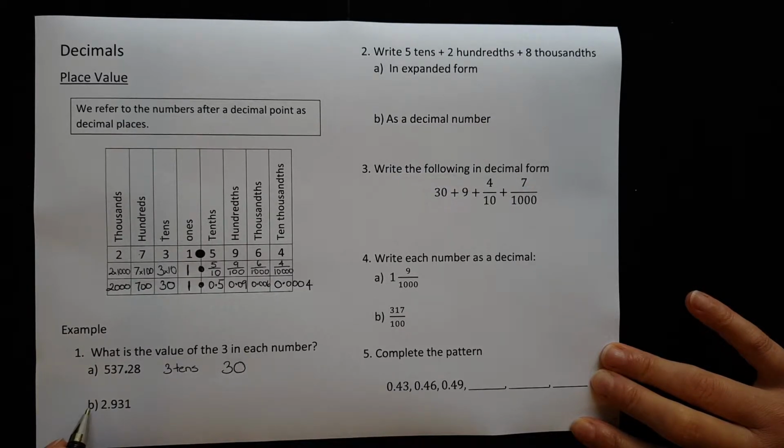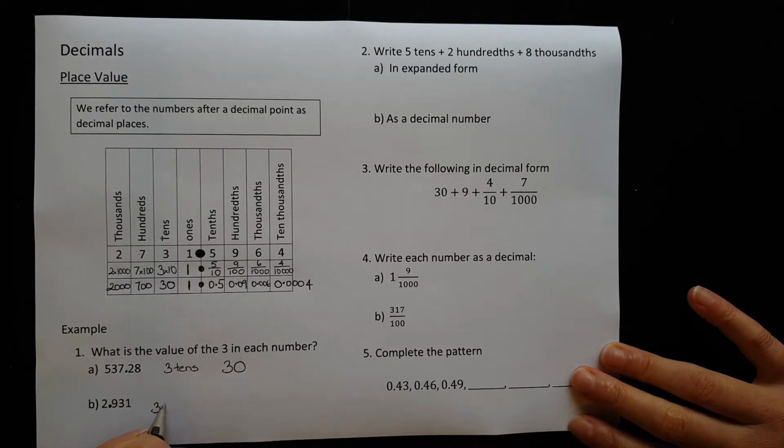For B, the value of the 3, here's my decimal point. This is the tenths. Hundredths. So I'm in the hundredths position for the 3. I could write it as 3 hundredths, or I could write it as a fraction, 3 over 100, or even as a decimal, 0.03.